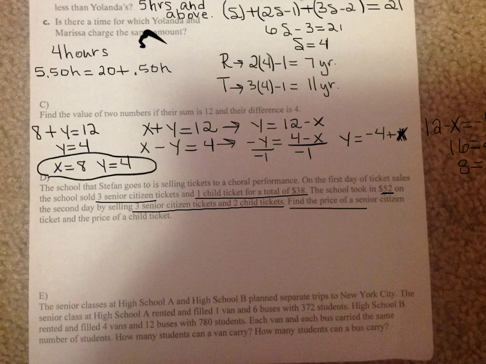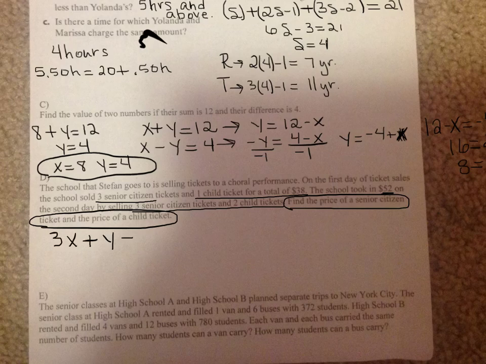Find the price of a senior citizen ticket and the price of a child ticket. So my first equation is going to represent the first scenario, and that is going to be 3x plus y equals 38.